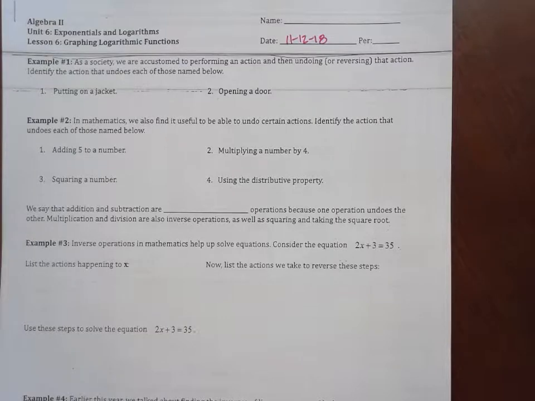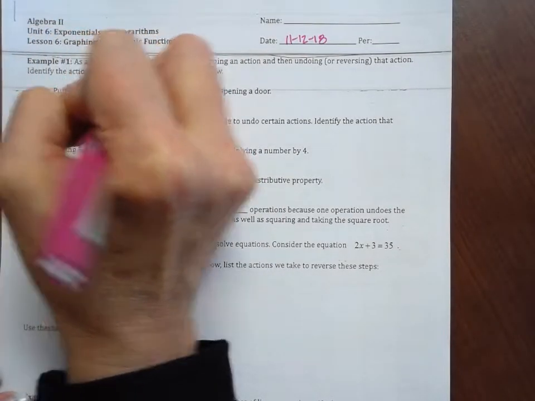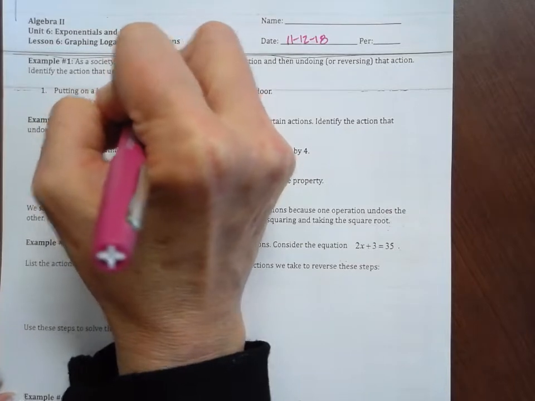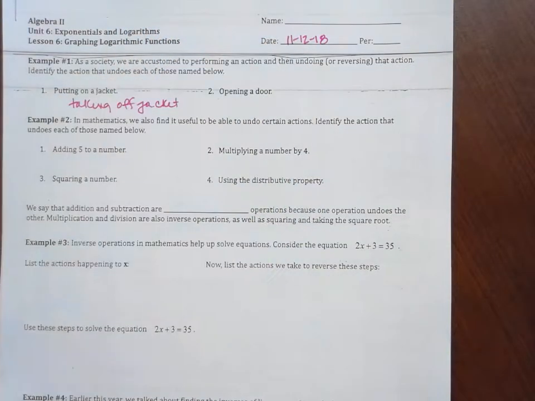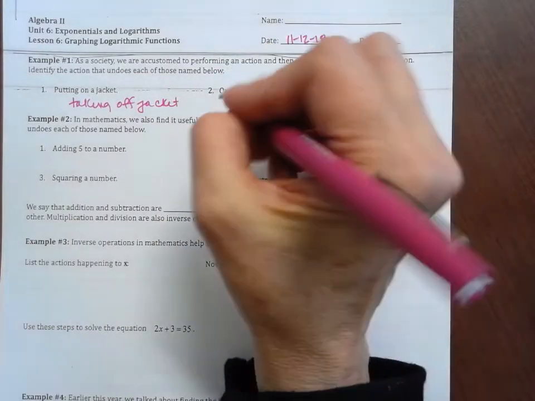It's crazy. Anyway, but if you put on a jacket, undoing it is taking it off, right? You have to think of the undoing. If you're opening a door, the undoing of it would be closing it, exactly.